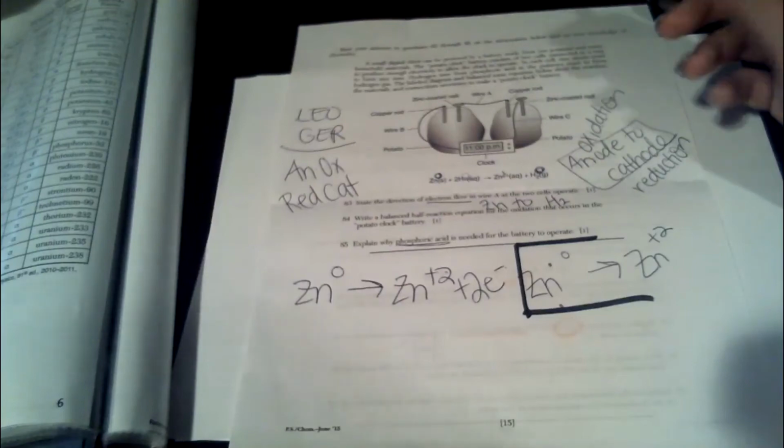And 85, very last question. Explain why phosphoric acid is needed for this battery to operate. The reason for that: hydrogen ions from phosphoric acid in the potatoes react to form hydrogen gas. They are the electron gainers. Phosphoric acid is needed to absorb electrons. If the phosphoric acid weren't there, the zinc would be losing electrons to nobody.